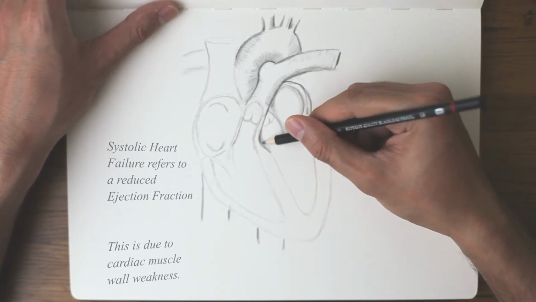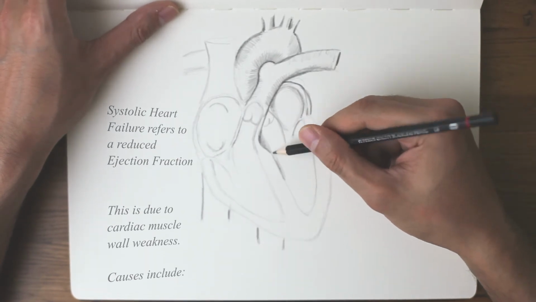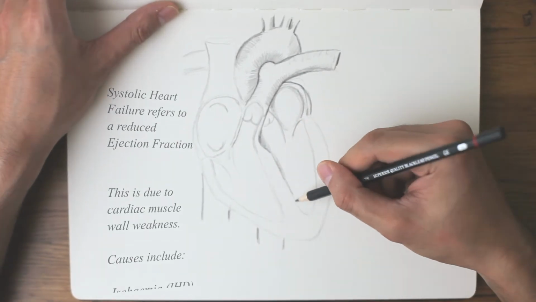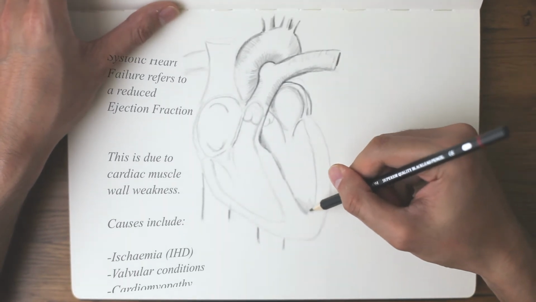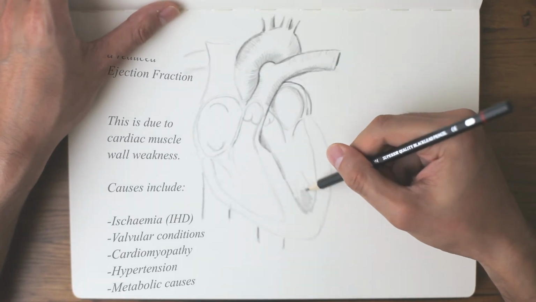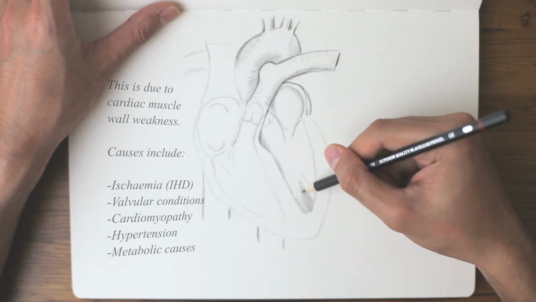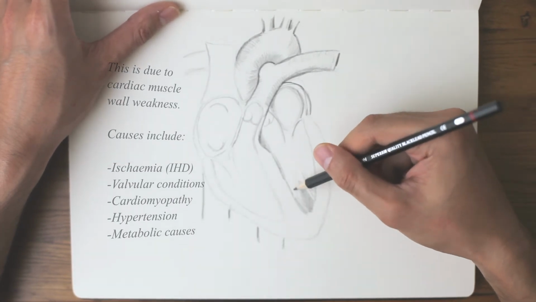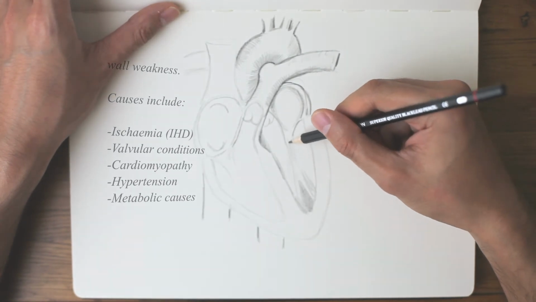The dominant cause of heart failure is coronary artery disease, also known as ischemic heart disease. Other causes of heart failure include high blood pressure, cardiomyopathy, valve disease, and metabolic conditions.